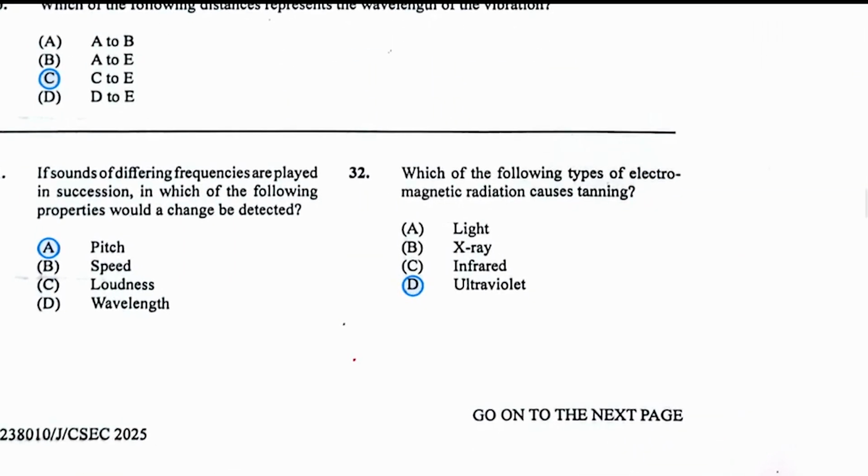32. Which of the following types of electromagnetic radiation causes tanning? The answer should be obvious. It's ultraviolet, because when you go in the pharmacy, you can clearly see that the sunscreen protects you from UV rays, because UV rays are the harmful rays that can penetrate beyond your skin and cause long-term damage.